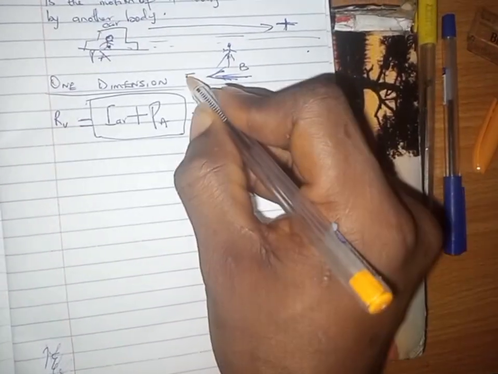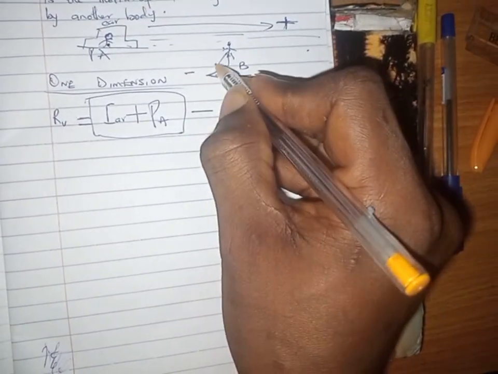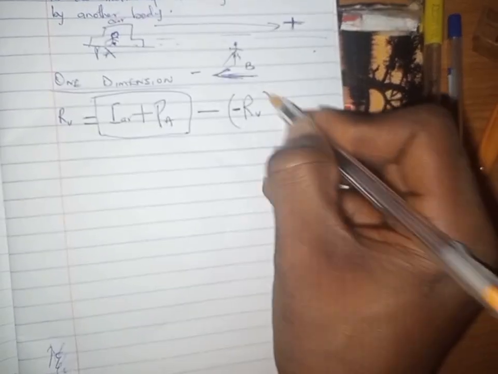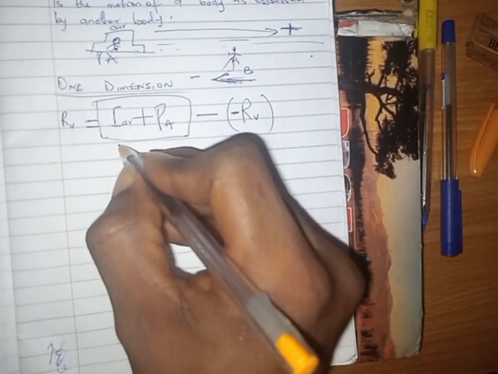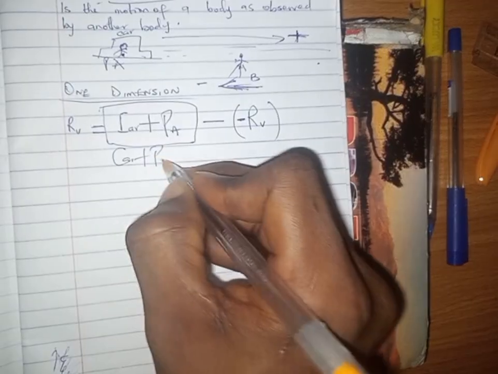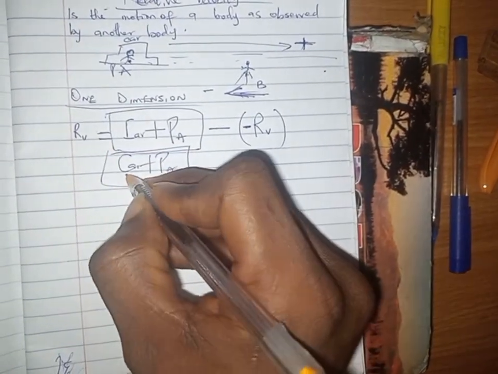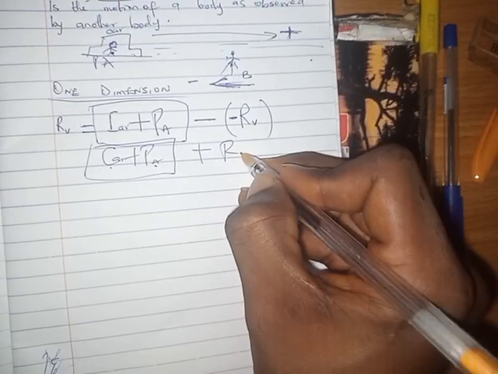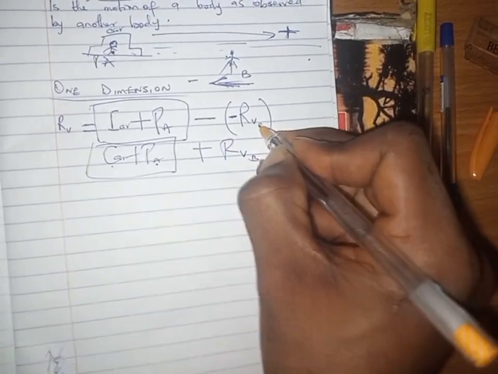So if this is going this way, the relative velocity of this person will have negative as well. So now notice something. Car plus this person, that is the velocity of the car and the velocity of this person, minus will become plus relative velocity of person B.